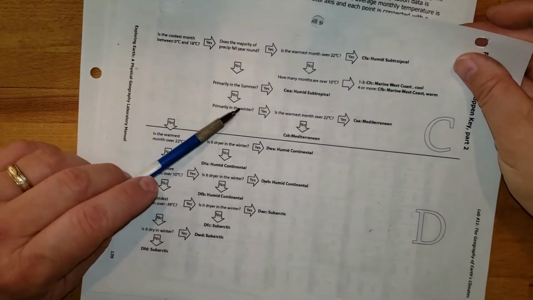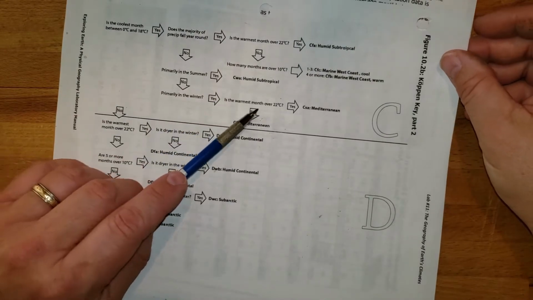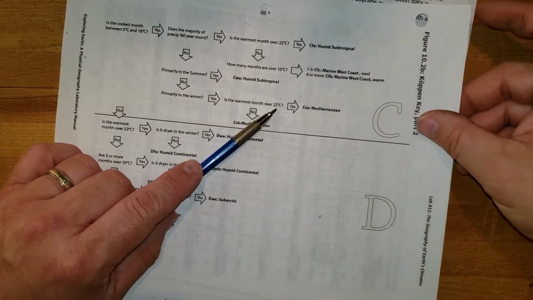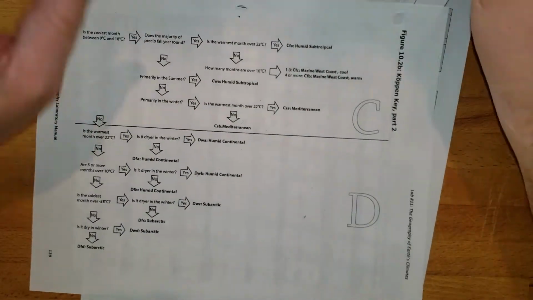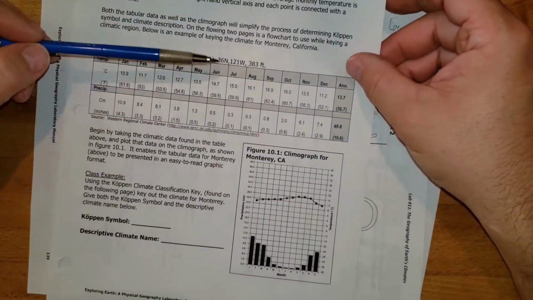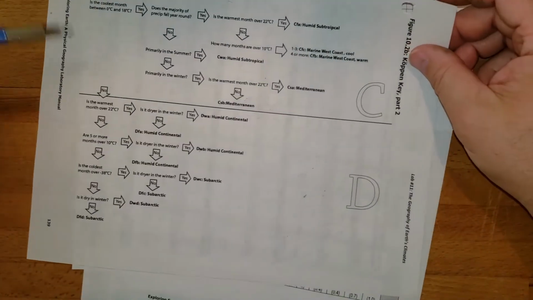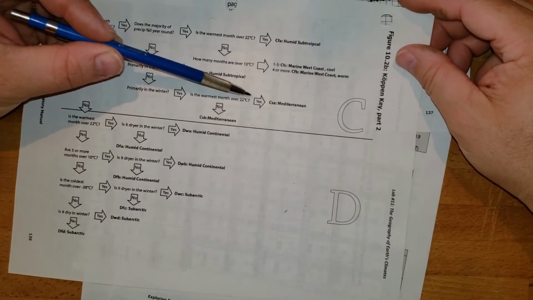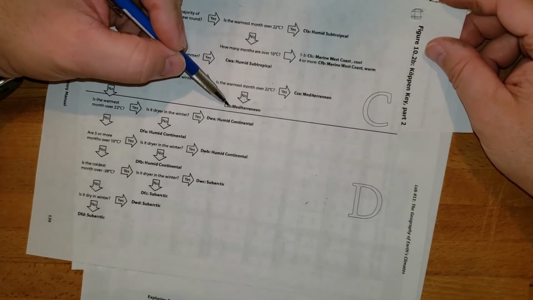Yes. Is the warmest month over 22 degrees? Looks like, again, it's going to be September, and September was 16.9. Is the warmest month over 22 degrees? No. It is a CSB.